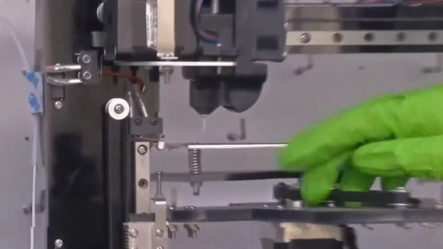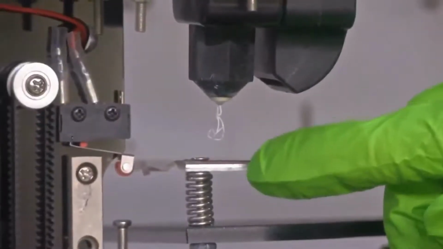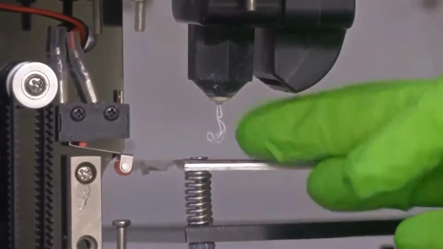Now let's look at the 3D printer. You can see the material is melting and coming out from the tip. If you can see this.